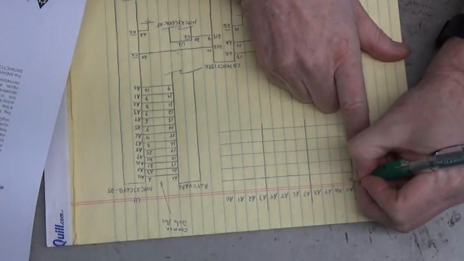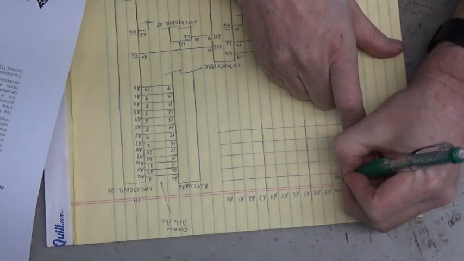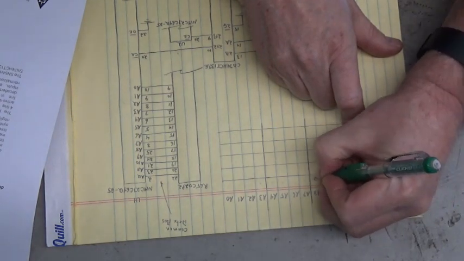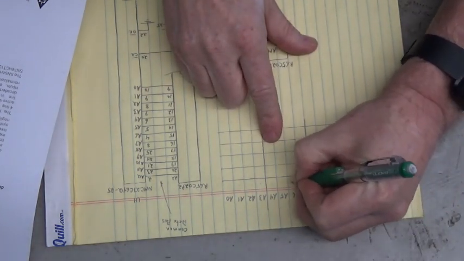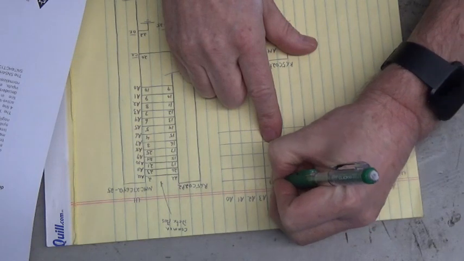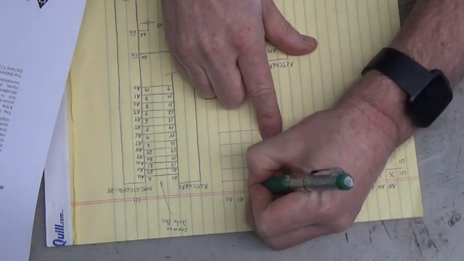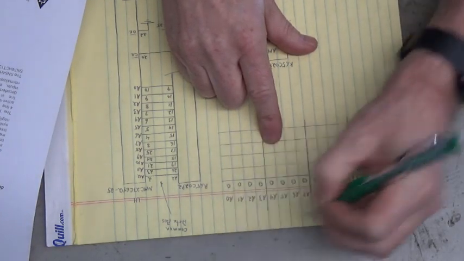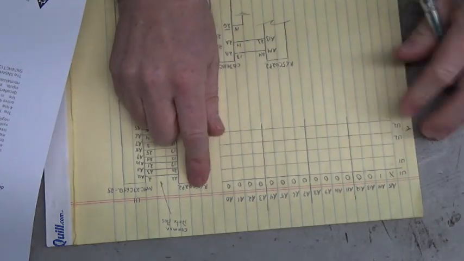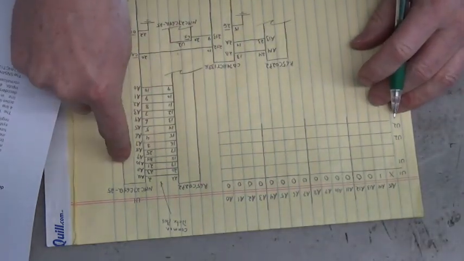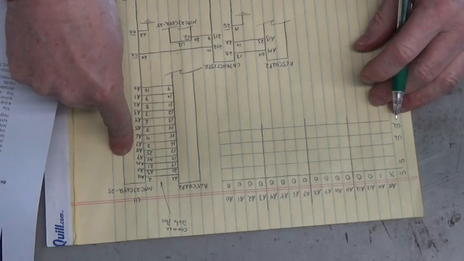Okay, put a 0 right there, and zeros all the way across. That's our starting address for this EPROM right here.